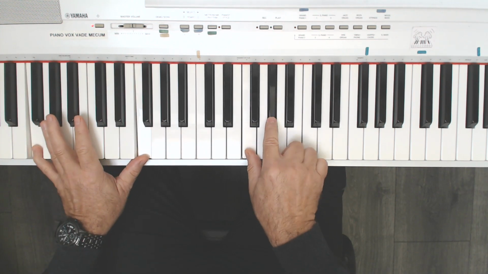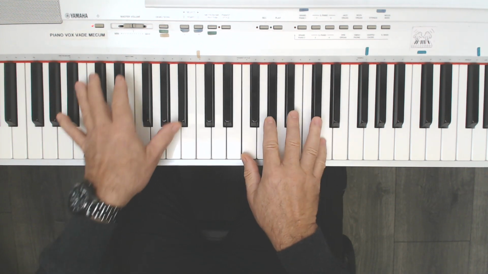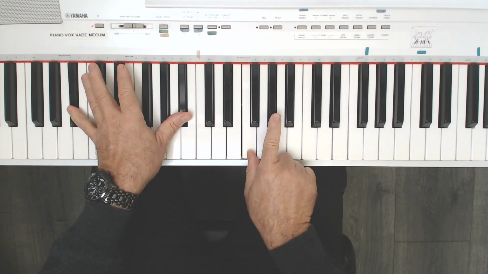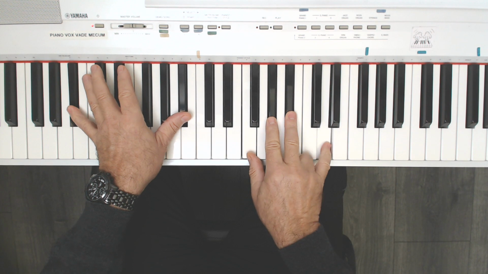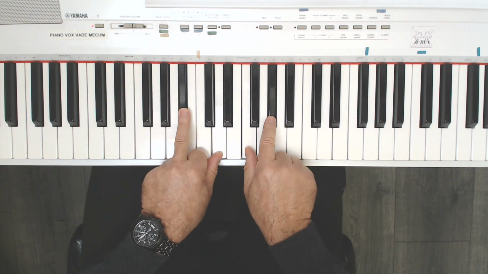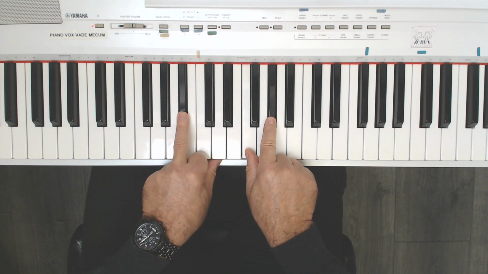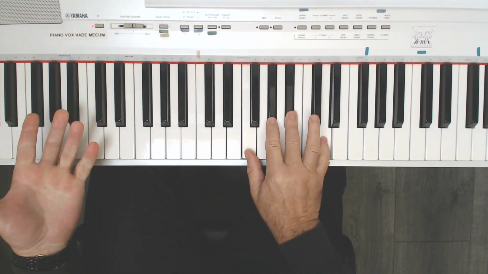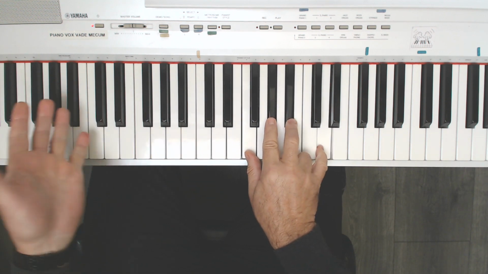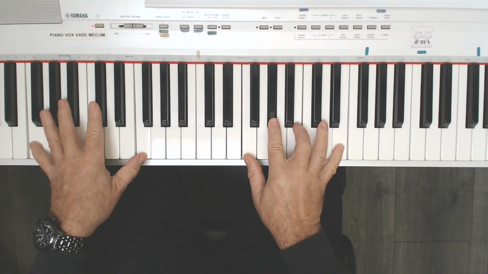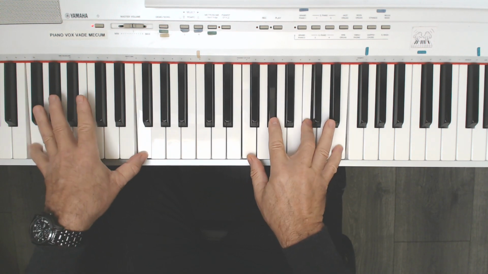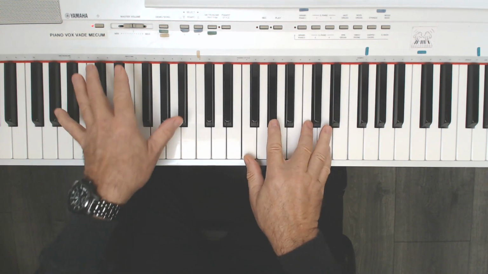So F, A flat, C and E flat, and then just B flat, F, A flat, B flat and D. It's just the reverse, you remember, of the B7, the root and the third on the top. You see, with F, B flat, D. It's up to you. And I feel like I'm climbing to a cloud.